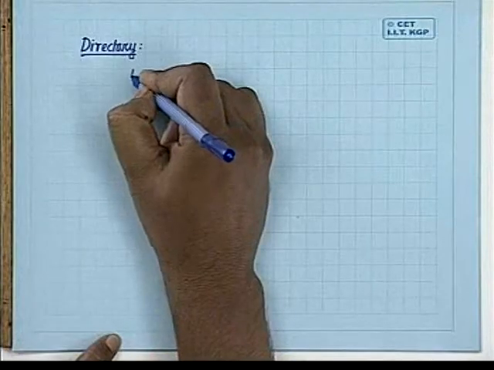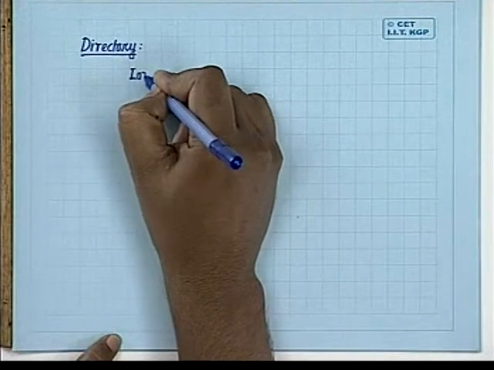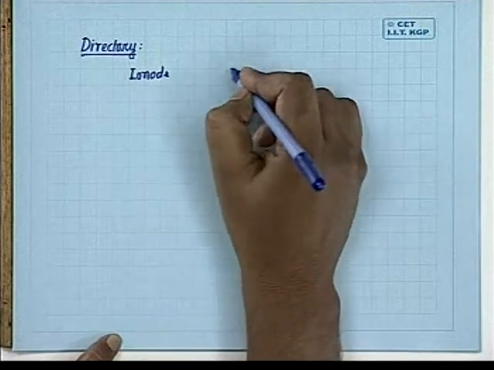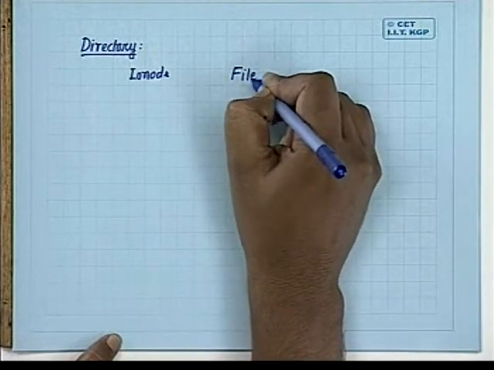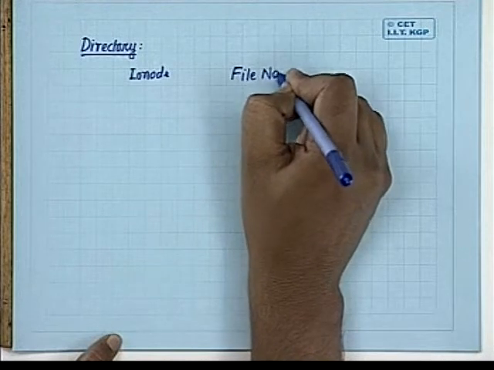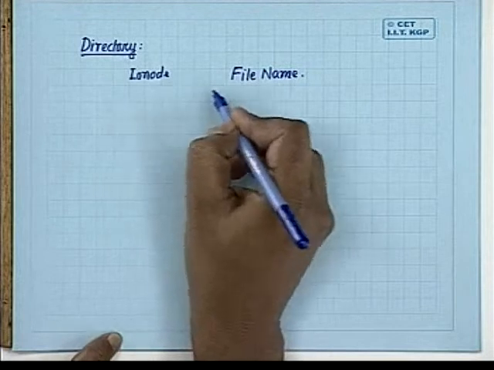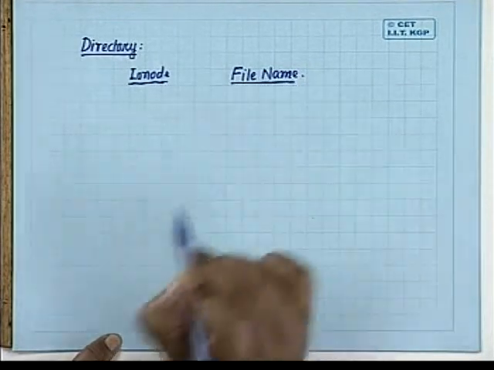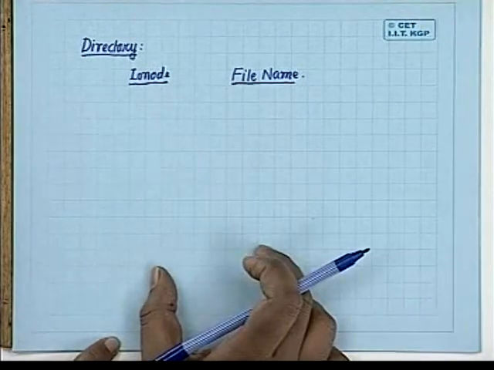The content of a directory will be a list of inode and file name pairs. The file name can even be a subdirectory.